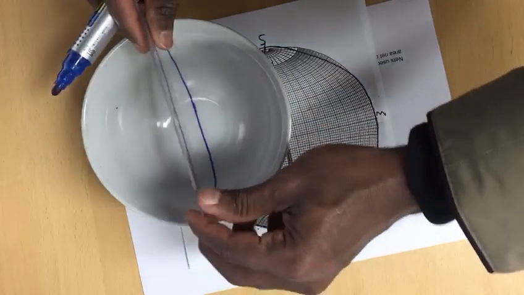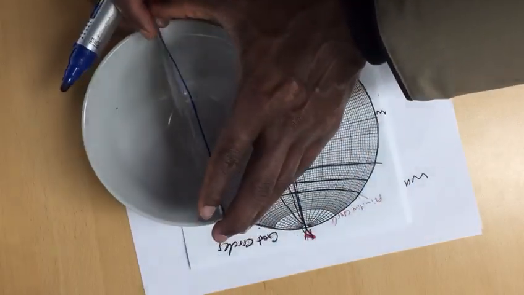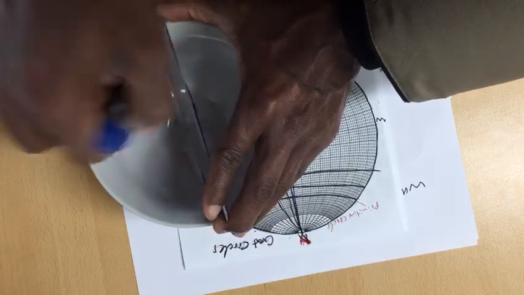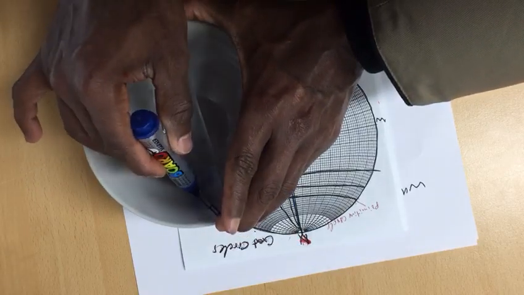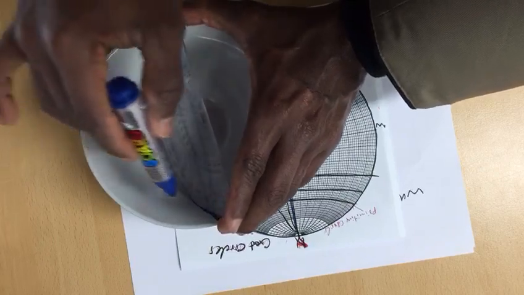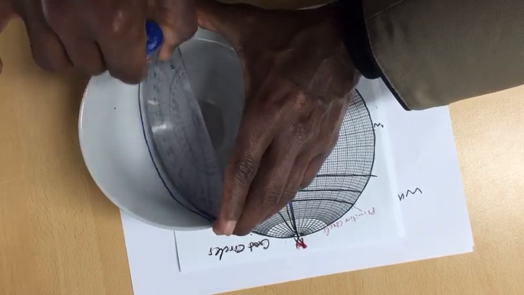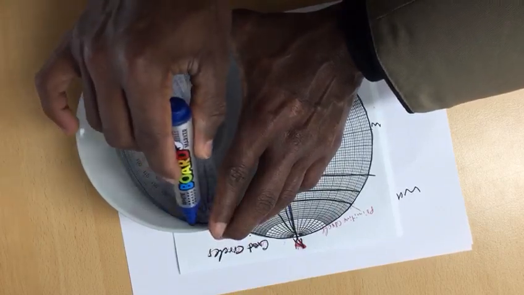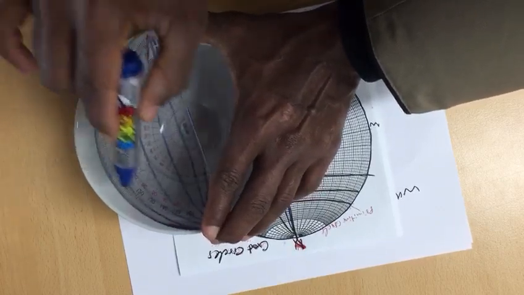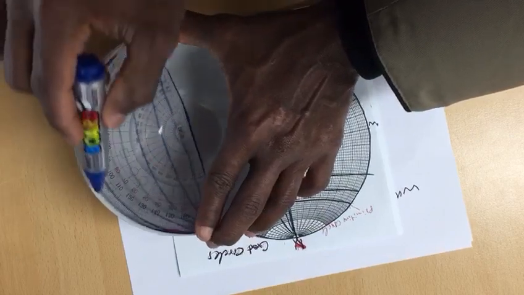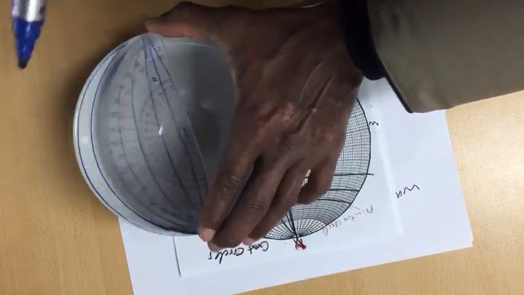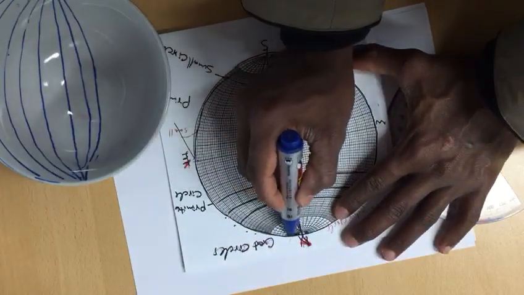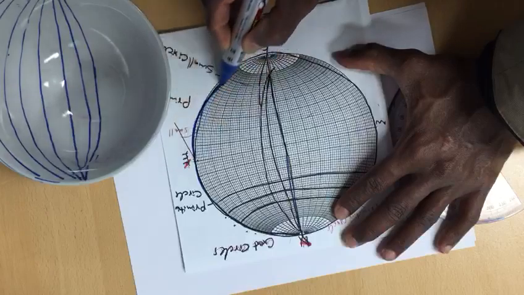When the dip of the plane is changed, for example from 90 degrees, to 80, 70, 60, 50, 30, 20, until it becomes horizontal. When it becomes horizontal, then the primitive circle is formed.